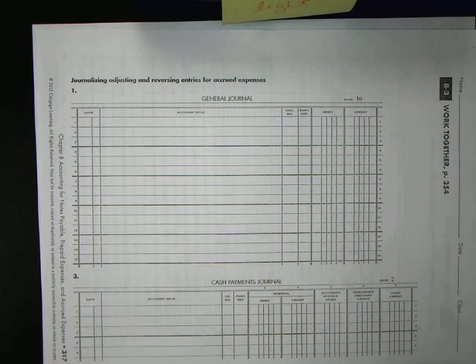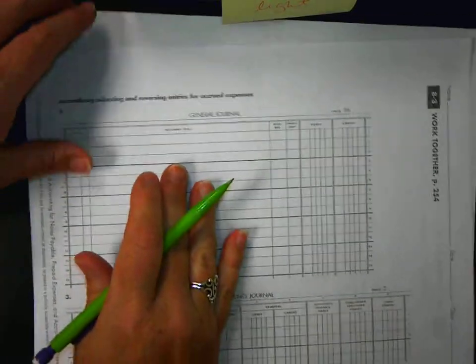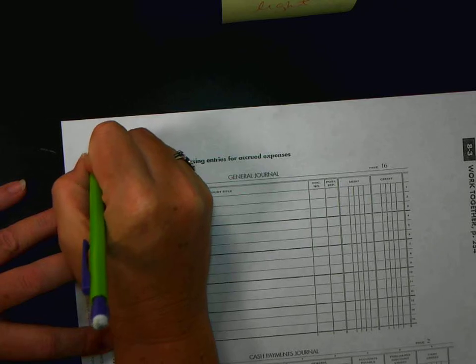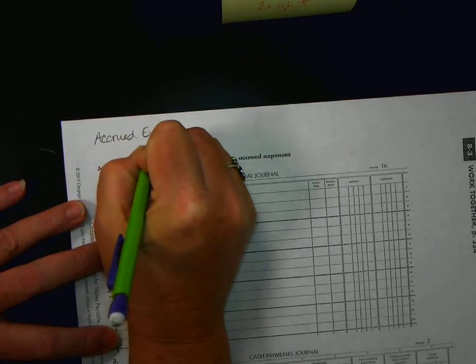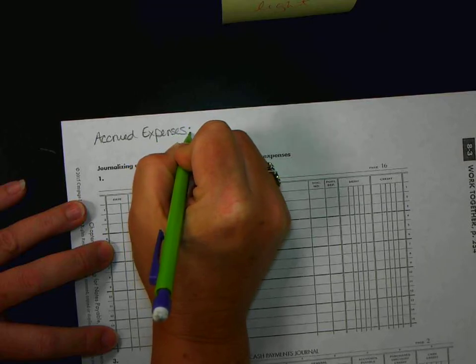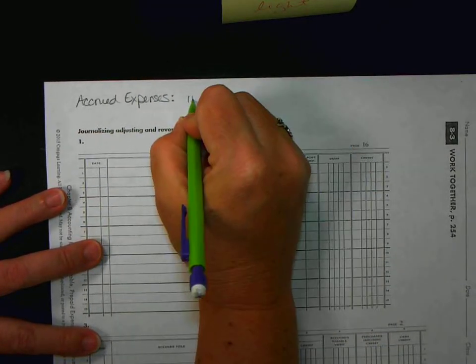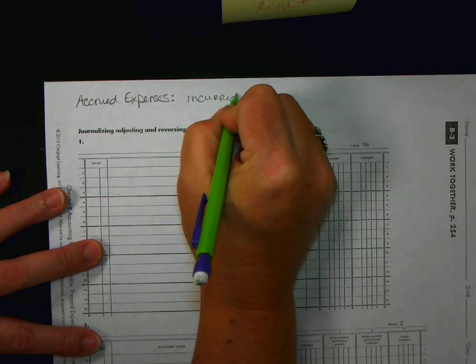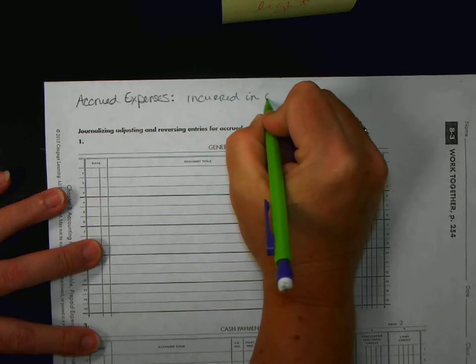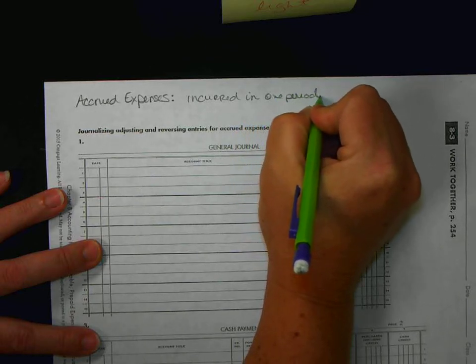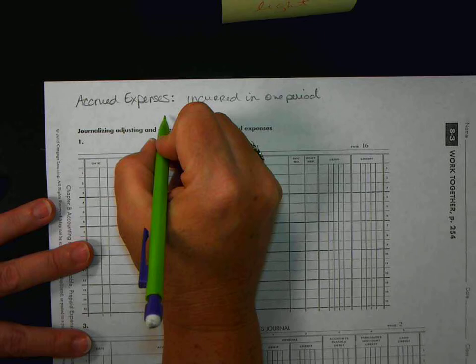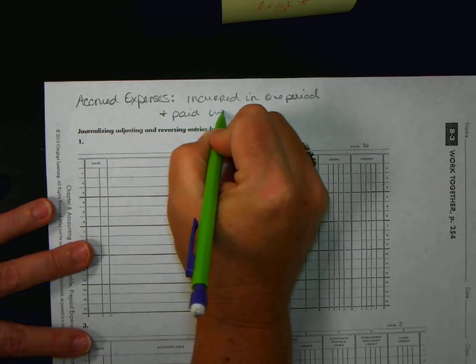Okay, so now we're going to look at working together 8.3. In 8.3, we are looking at accrued expenses. Accrued expenses are expenses that are incurred in one period and paid in another.